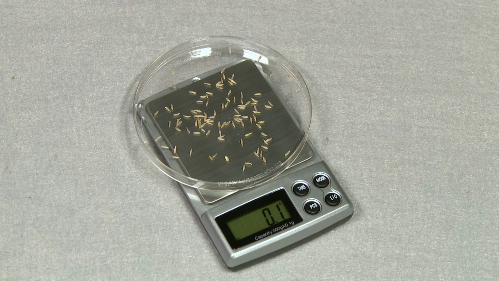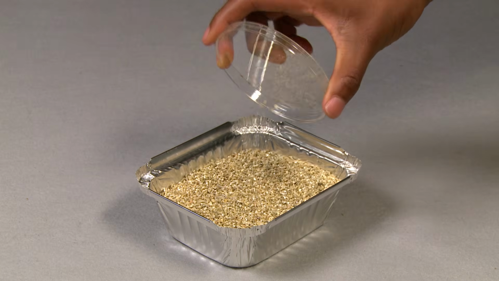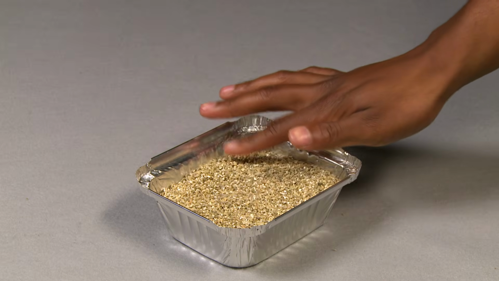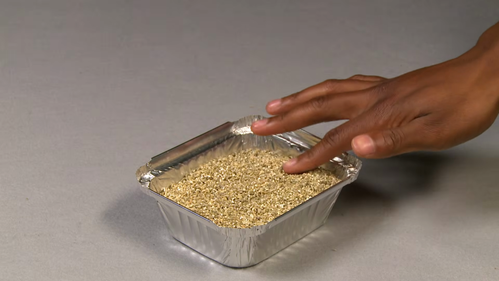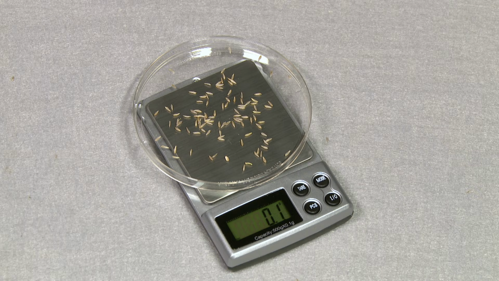Remember, we also needed to water the plants. We'll have to figure out how much mass the plants gained that's not water. Could all those atoms have come from the soil? And how much mass did the soil lose that's not water? Our vermiculite starting mass was 35 grams and 0.1 grams for the seeds.